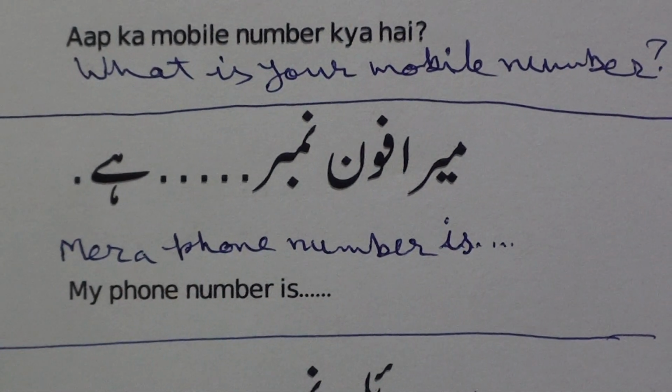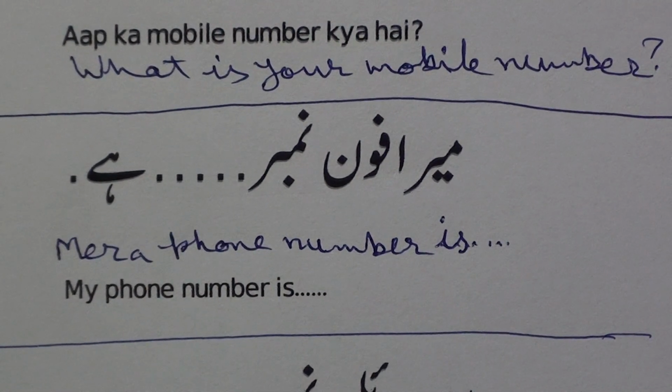मेरा फ़ोन नंबर. And whatever your phone number is, you will tell here. मेरा फ़ोन नंबर, and in the last we will say है. मेरा फ़ोन नंबर है. My phone number is.